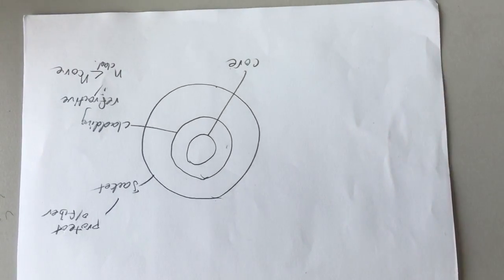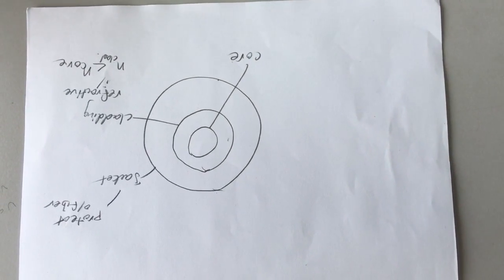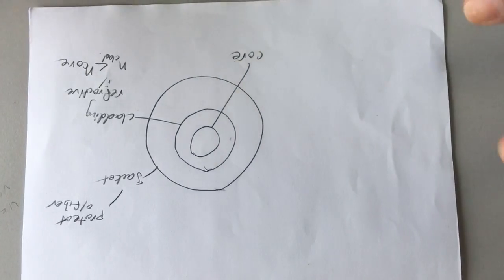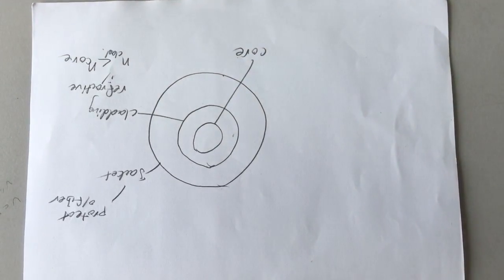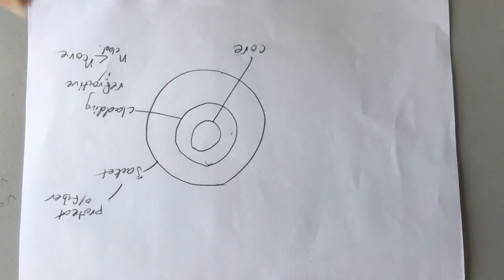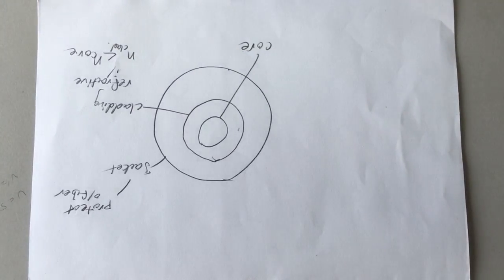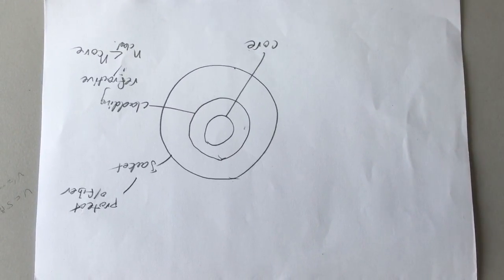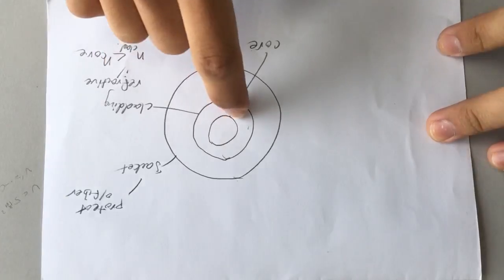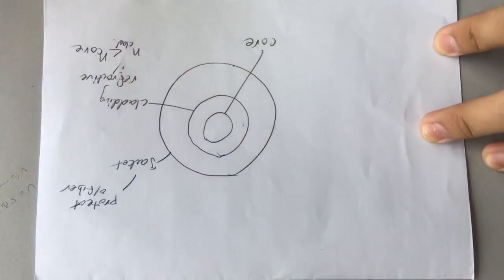Besides that, the light ray should be totally propagated or transmitted in the core, but not in the cladding or anywhere else.